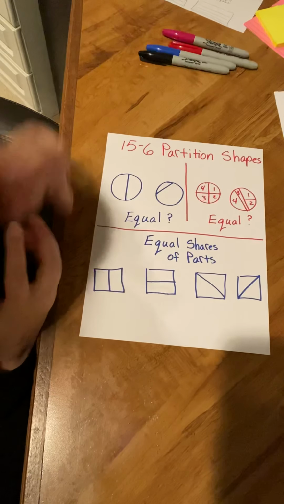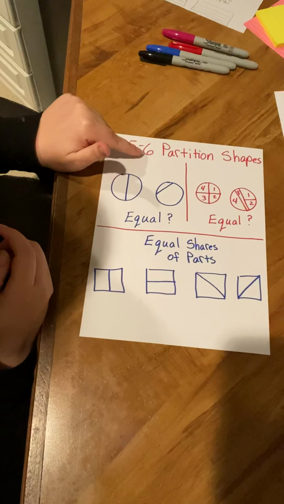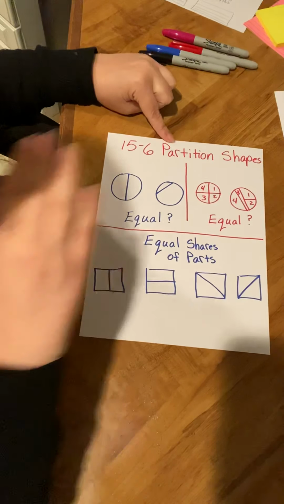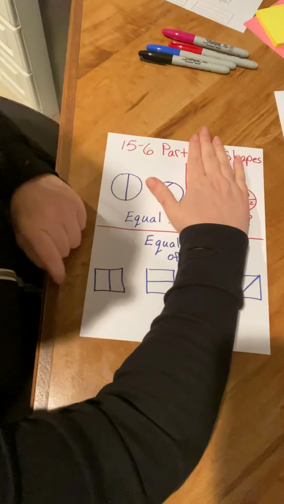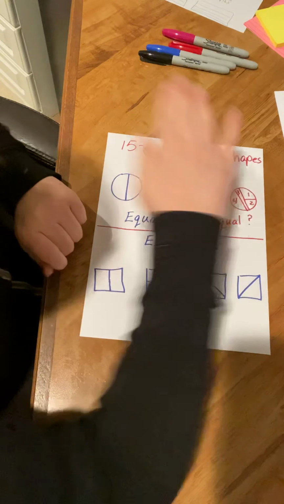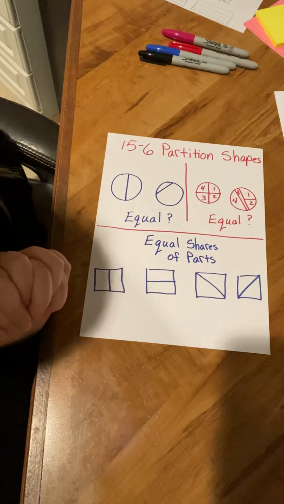Hi friends, this is lesson 15-6, partition shapes. Look at this word partition. Do you see a small word in there that you know? I know the word part. So we're going to be looking at parts of shapes.